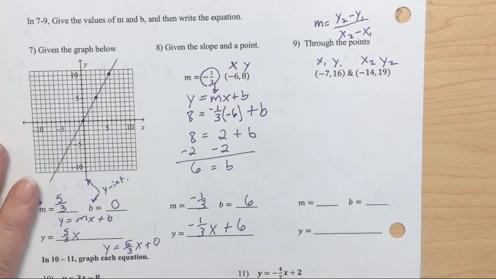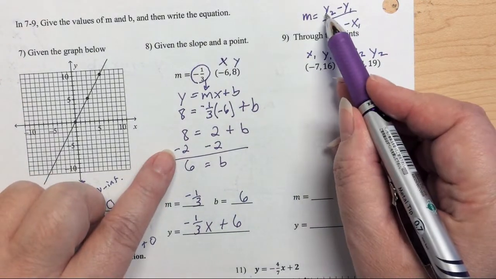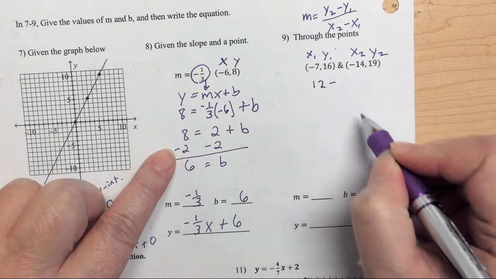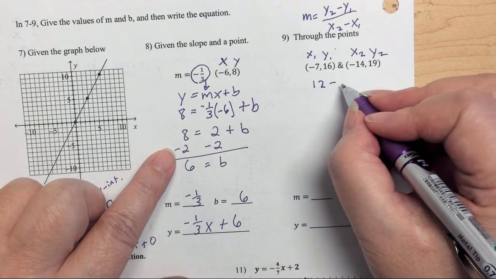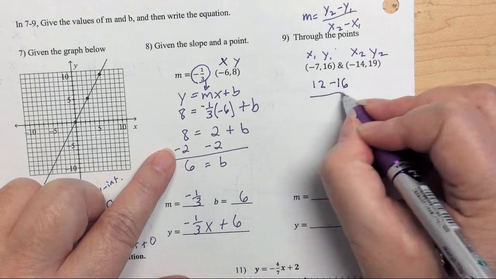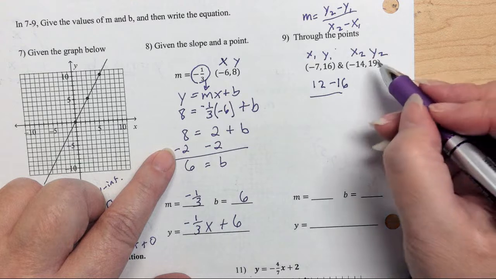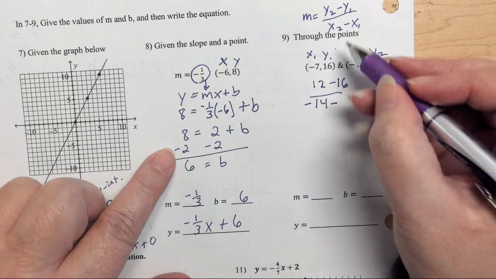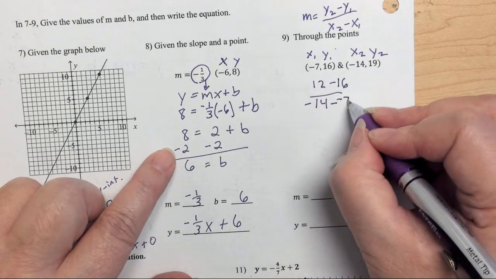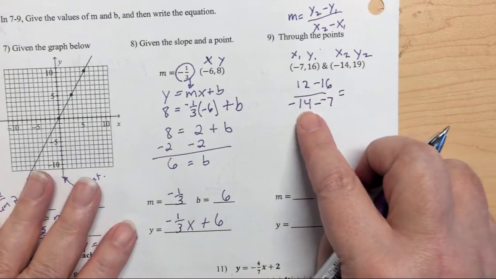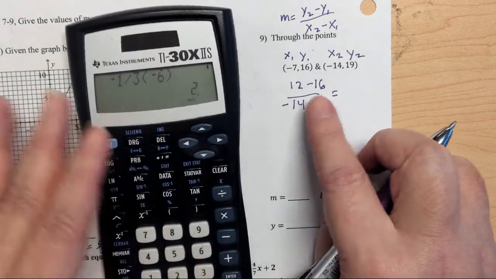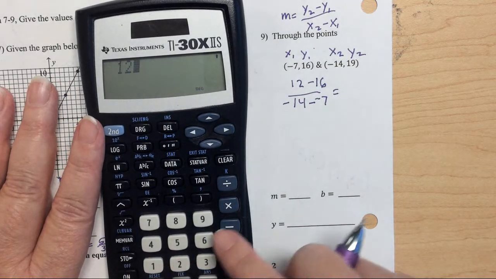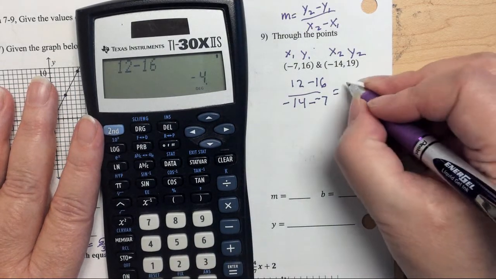The first thing that you have is you're going to take your y2, which is 19, minus your y1, which is 16. Your x2 is -14, minus your x1, which is -7. You can throw that in your calculator just like that. You don't even have to simplify that, like making the negative a positive.